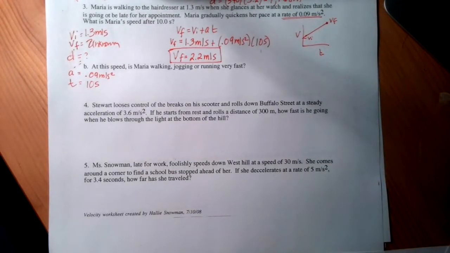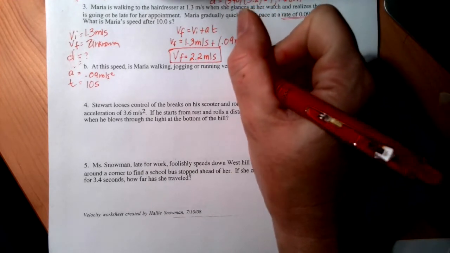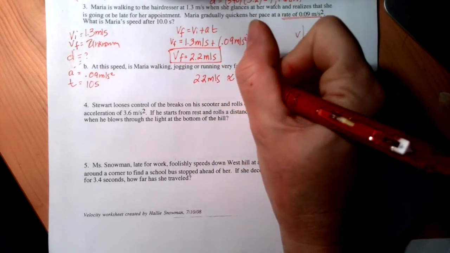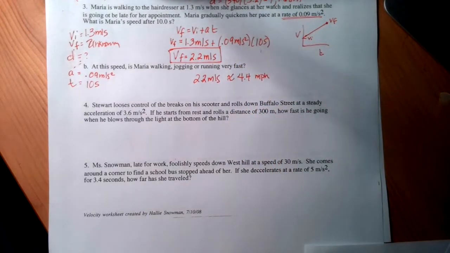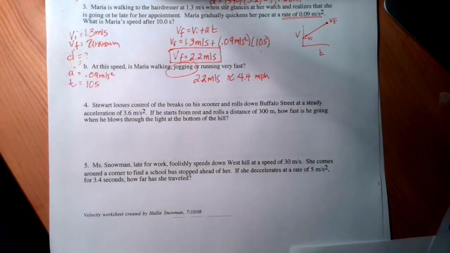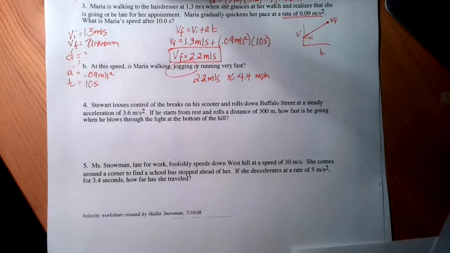All right. So if she's going at 2.2 meters per second, that is roughly 4.4 miles per hour. A brisk walk is 3 miles an hour. A sprint would be much higher than that, so she is jogging. Okay. 4, Stuart loses control of his brakes on his scooter and rolls down Buffalo Street at a steady acceleration.